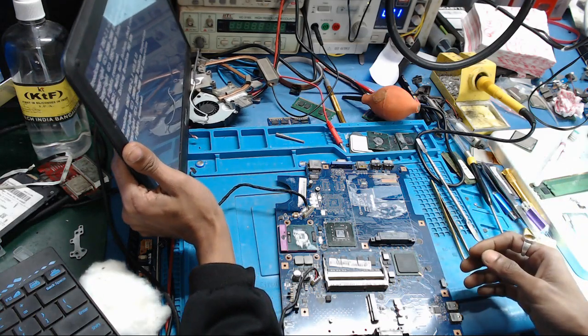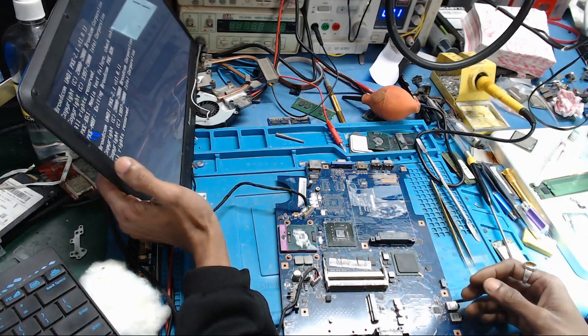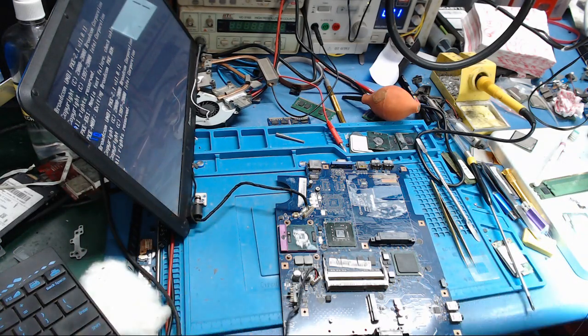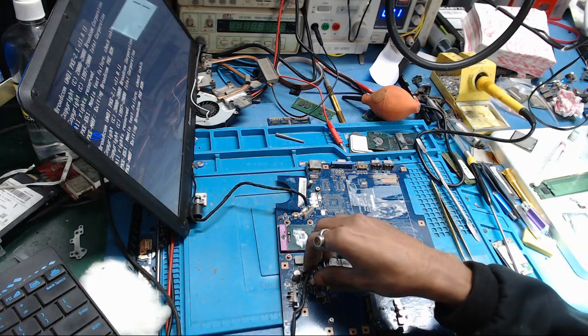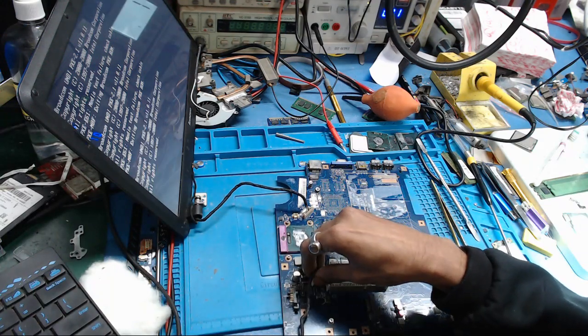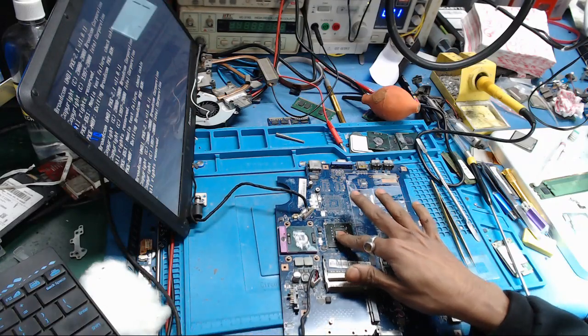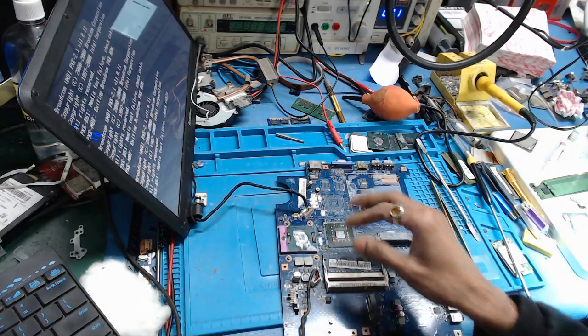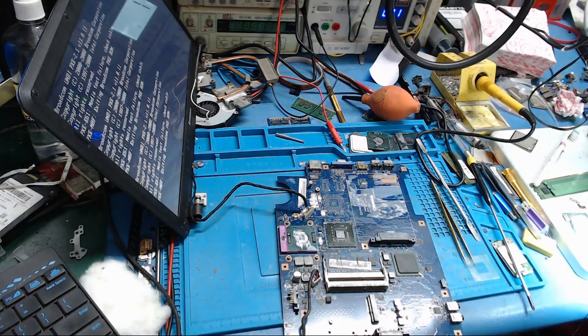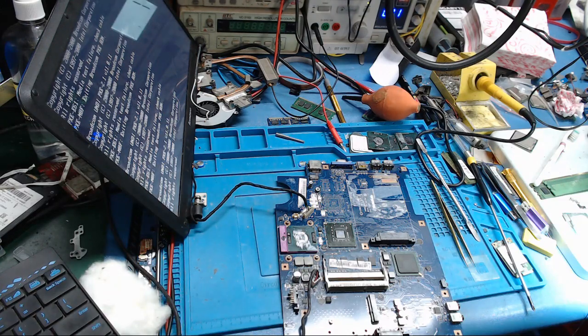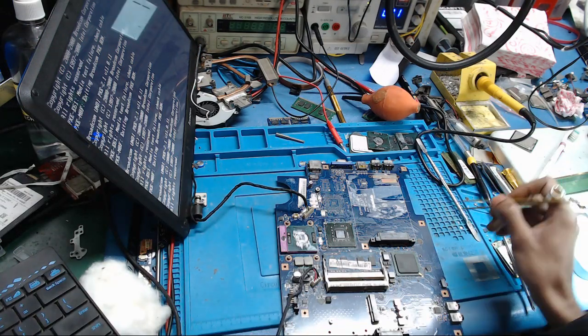So this is a simple case of a dry ball. I reflowed it and solved the problem. So if you find this problem, you can reflow it. If your problem is not solved, then try to reball the GMCH.